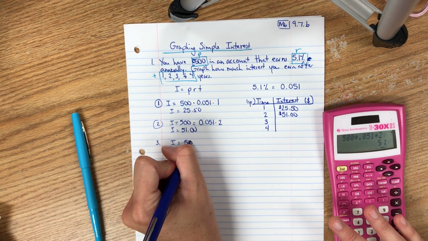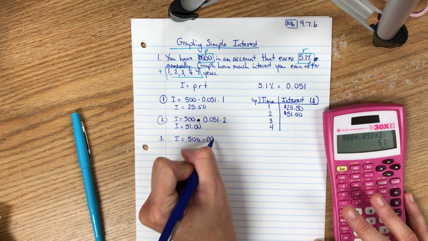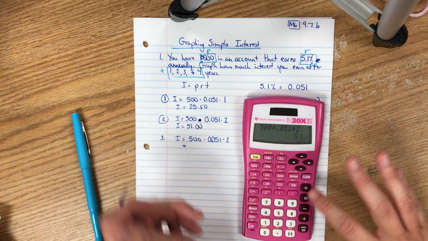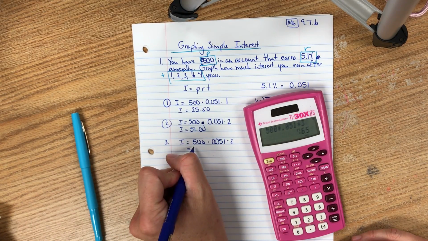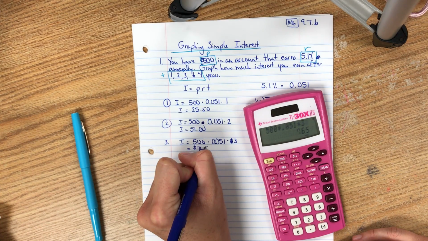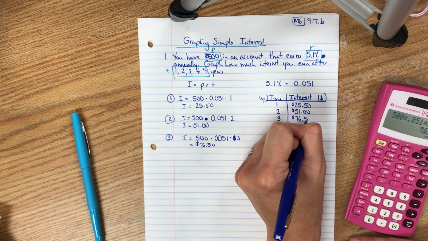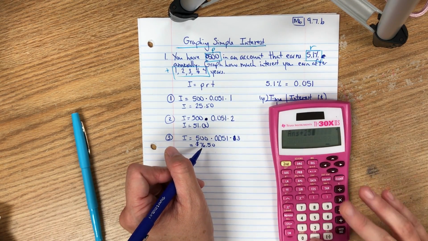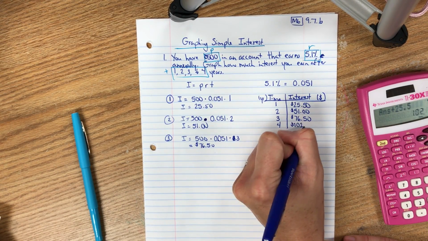we're doing again 500 times 0.051 times 3. So 500 times 0.051 times 3. It's going to give me $76.50. And that's for the 3rd year. And then for the 4th year, I can add $25.50 to that. And it's going to be $102. I could have used the formula again as well.